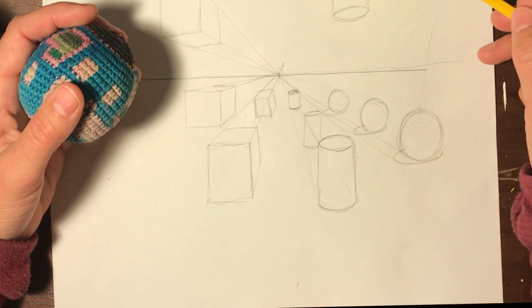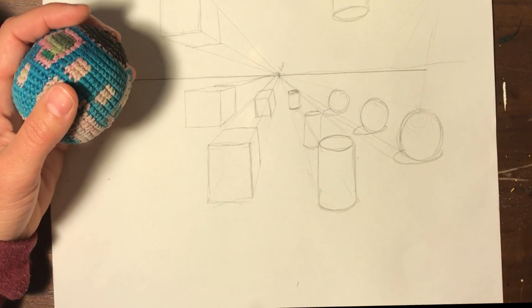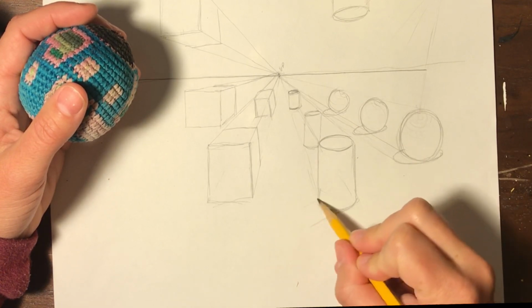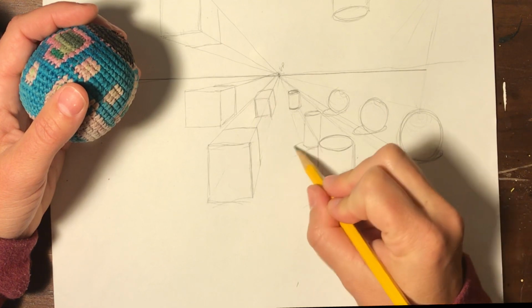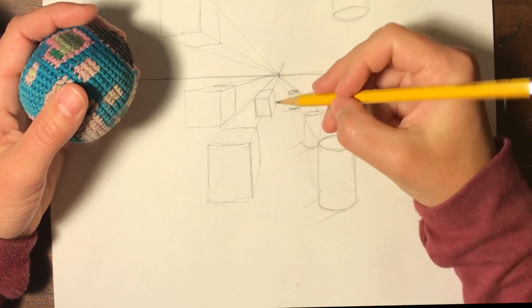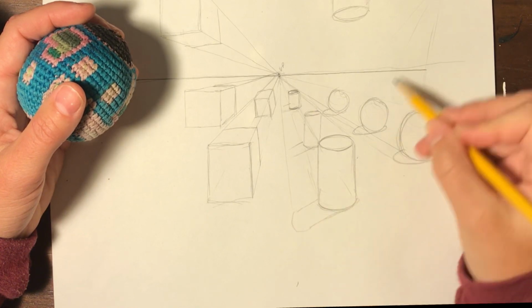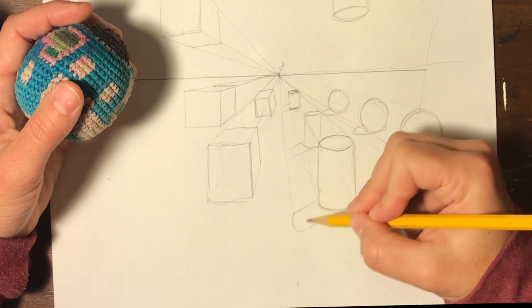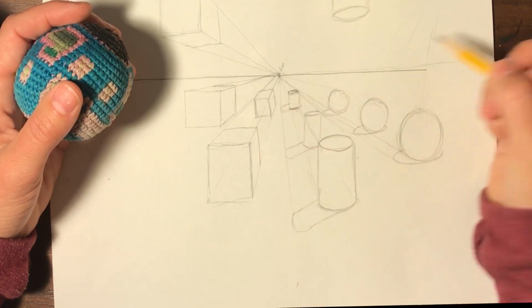Okay, so same thing. If you have a light source that's hitting the cylinder, you want to make sure that you draw your lines the width of the cylinder, okay, and then you're also going to draw the top of your cylinder. Now, because it's round, okay, you're going to be showing that it's round as well.